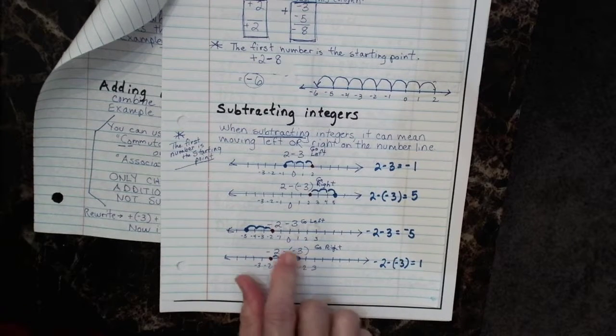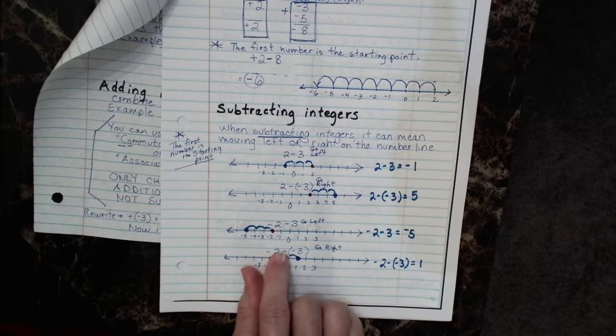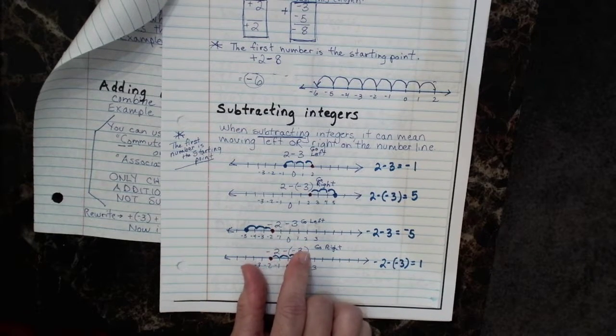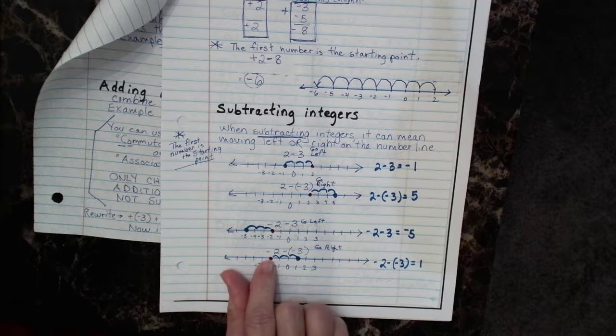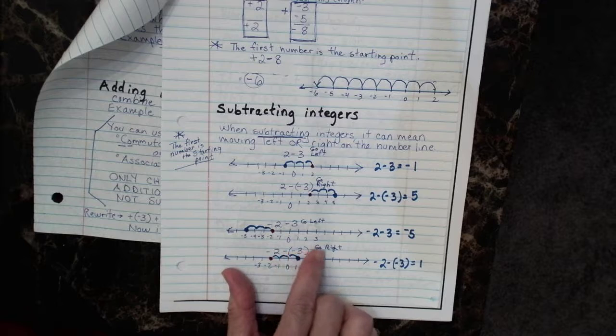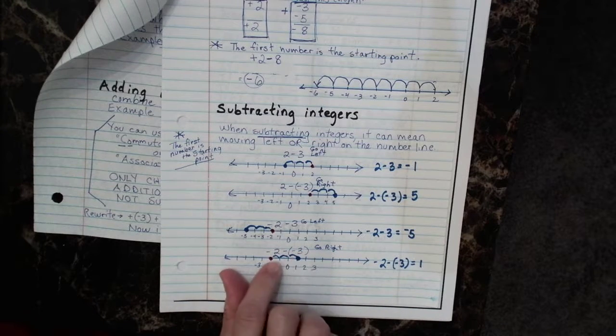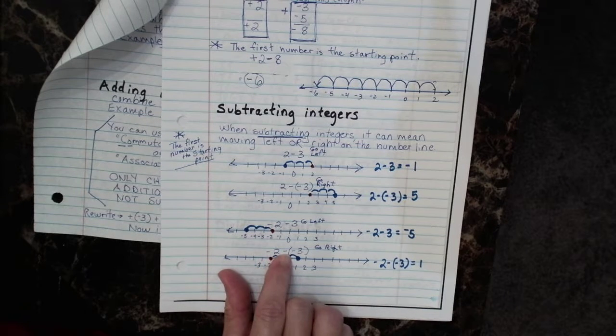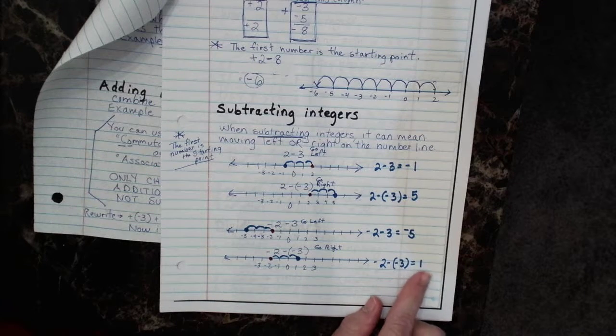And finally, we have a negative 2 minus a negative 3. So now we do start at negative 2, but then 2 minus signs means to go right, or in a sense we're adding. So minus 2, add 3, or go right 3, 1, 2, 3, and your solution is 1.